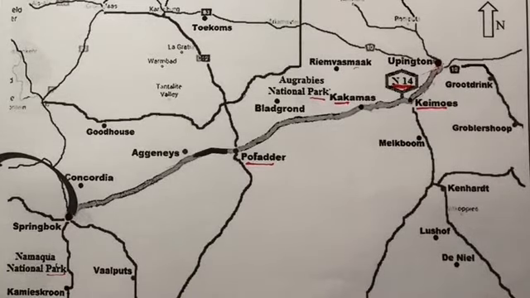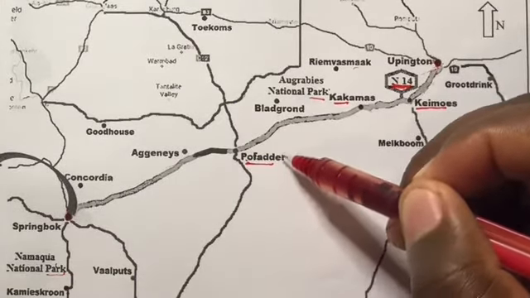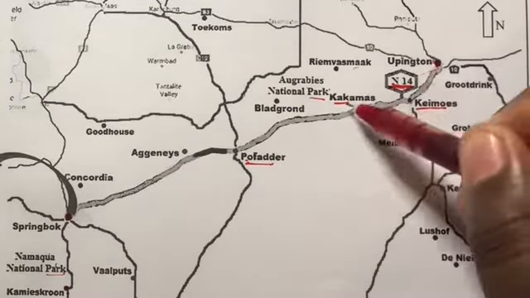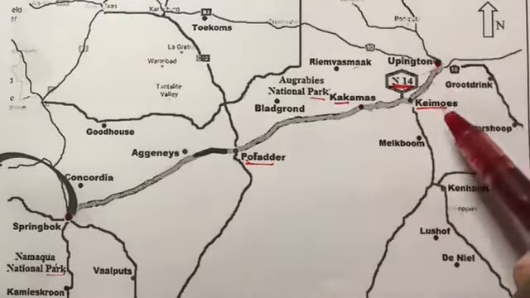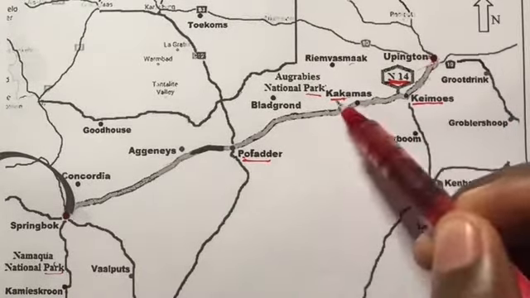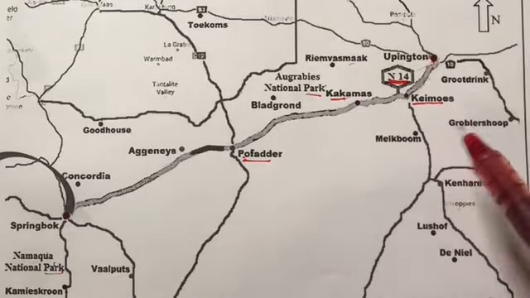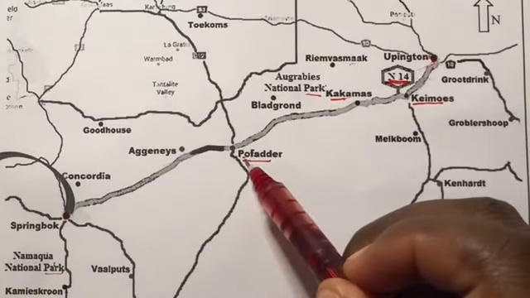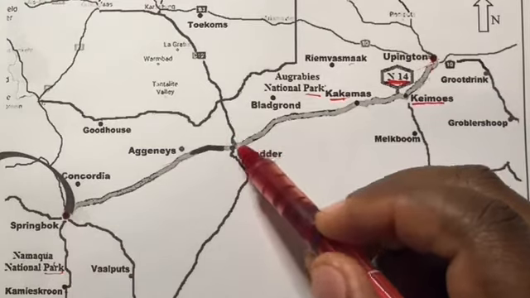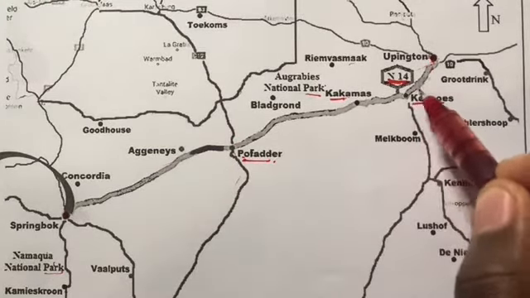So I've got Gamoep and Pofadder, and I also have Kakamas. So that means I've got 3 possible answers, and it's just a matter of choosing which ones. Obviously I will go for the ones that I'm confident with. So I'm confident with Pofadder and Gamoep, reason being, you've got some routes crossing that major road.